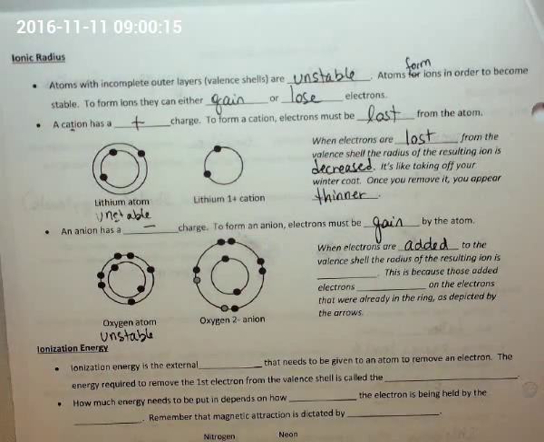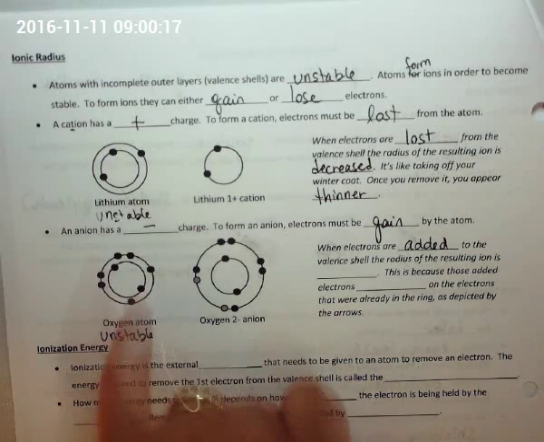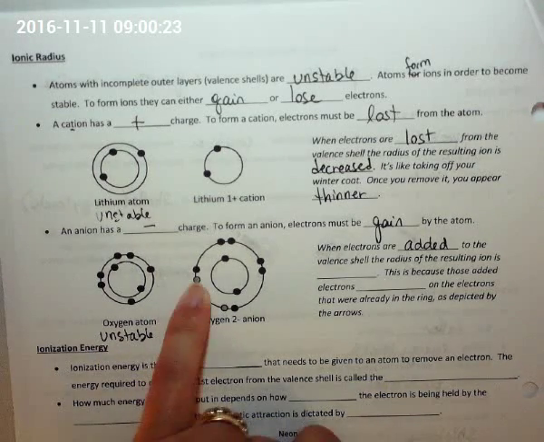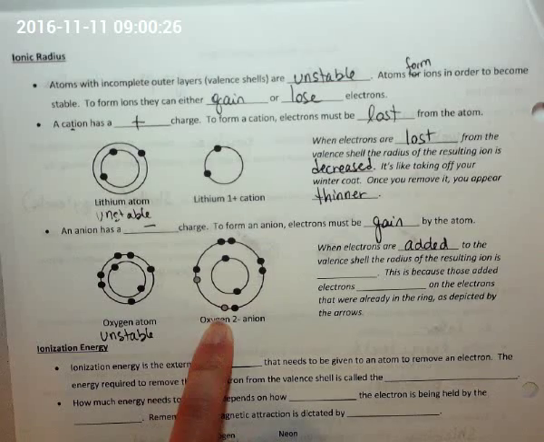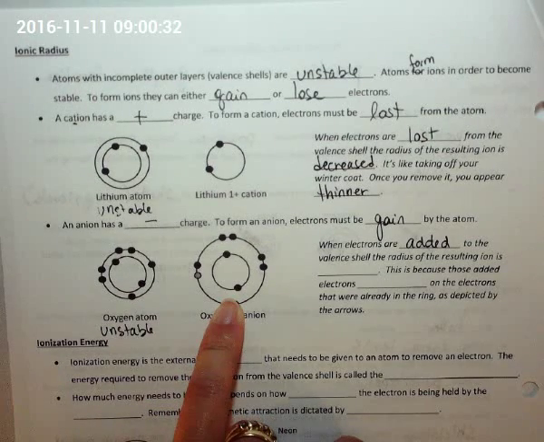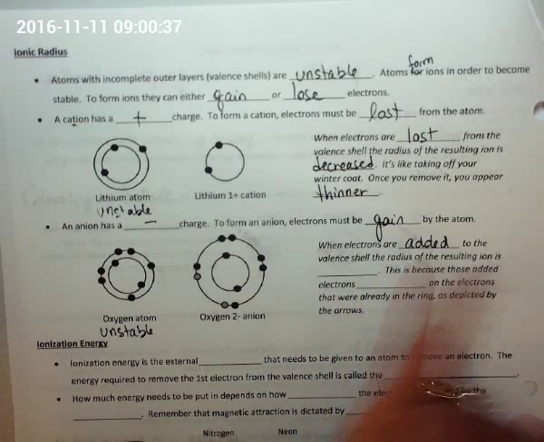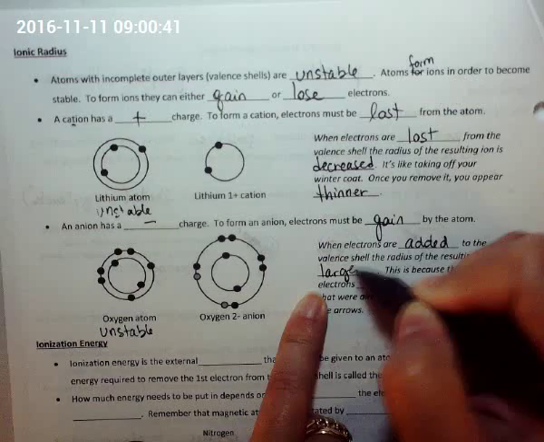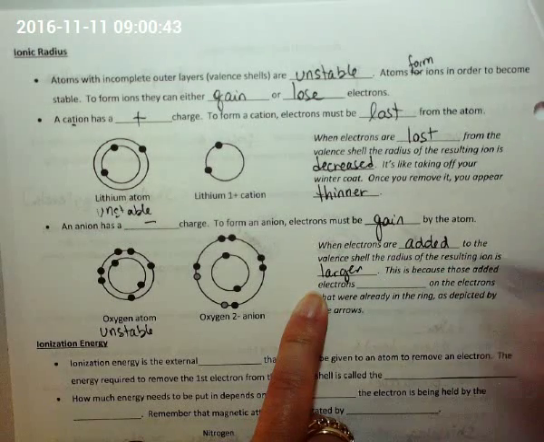Oxygen has one of 2 choices. It could either choose to lose those 6 electrons or gain 2 more. What's easier to do? Gain 2 more. All right, so when you gain those 2 electrons here, and I put them in here in gray, right? Adding those 2 electrons, look at what happens to the radius. What happens? Makes it get bigger. So when electrons are added to the valence shell, the radius of the resulting ion is larger.